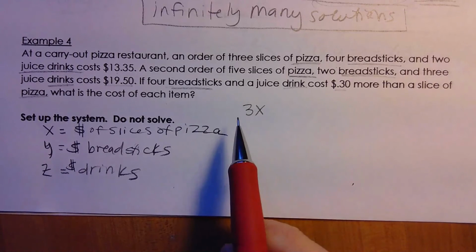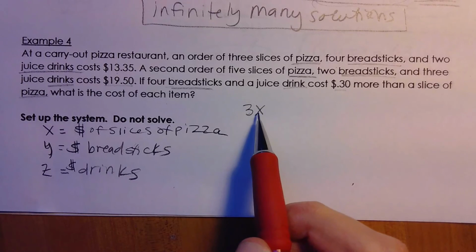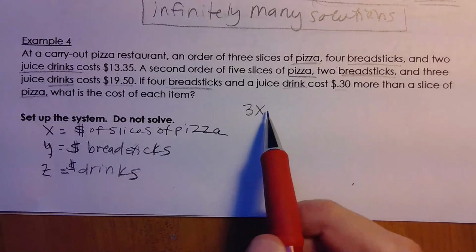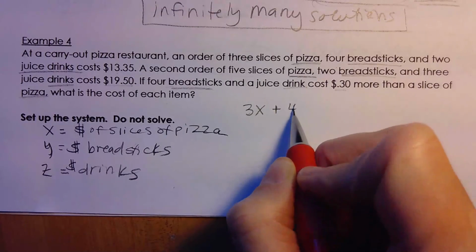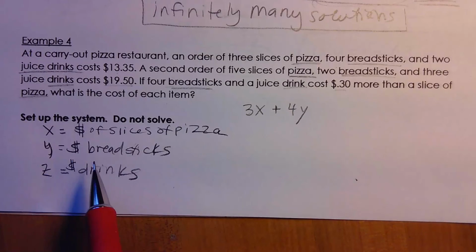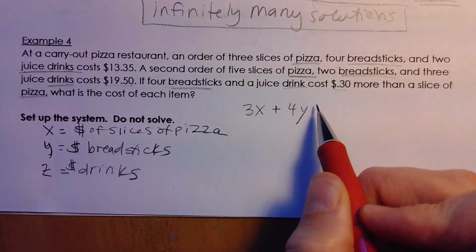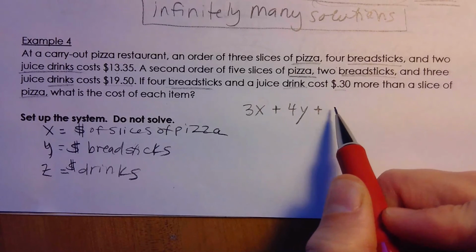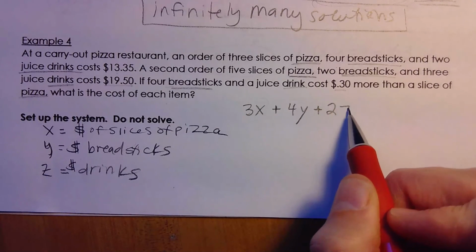Because this would be 3, the number of slices, times however much each slice costs. This is the total dollar amount you're going to be spending for pizza. Plus 4 times the cost of the breadsticks. And then 2 drinks.